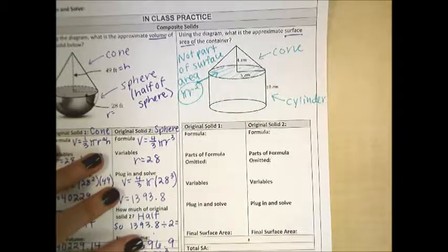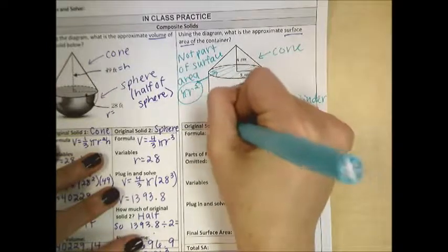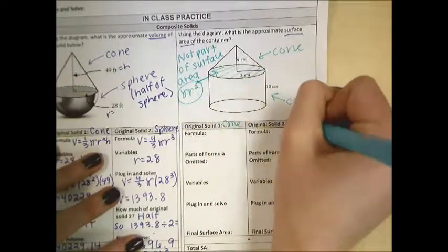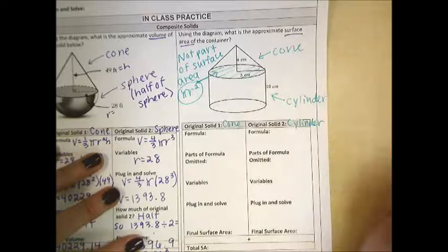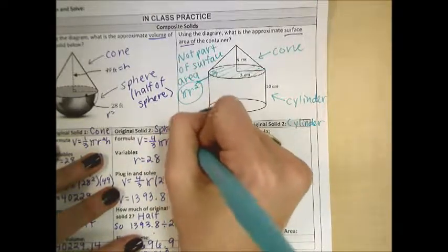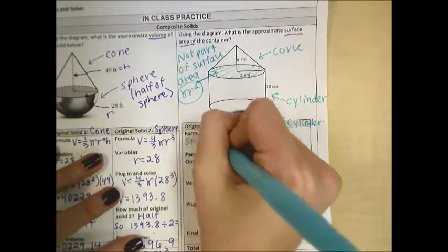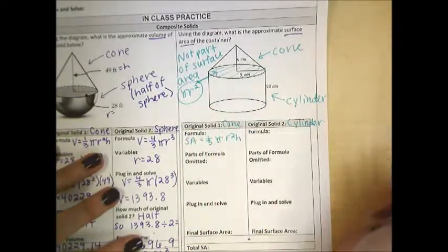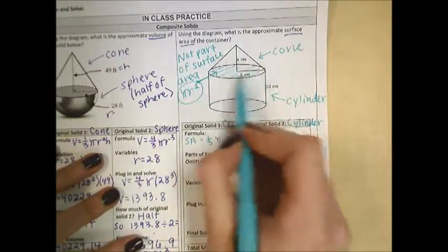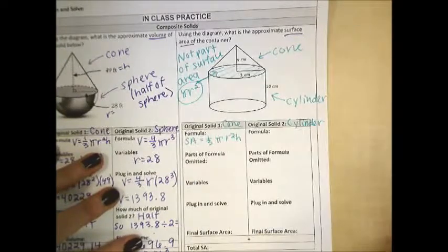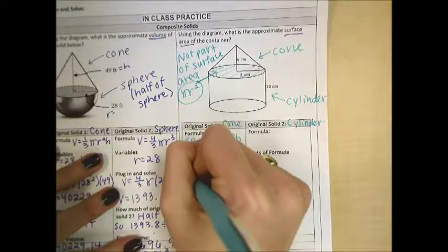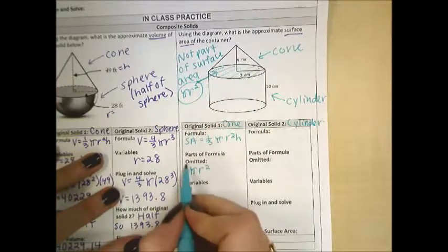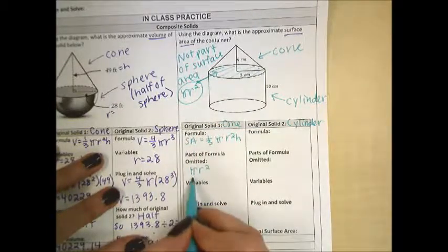Alright, so now let's look at each solid. So I've got my cone and my cylinder. So the cone, the formula for surface area of a cone, is 1/3 pi r squared times the height. But we don't want to include the bottom part of the cone since it's not on the outside. So I want to omit. Omit just means do not use this part of my formula.